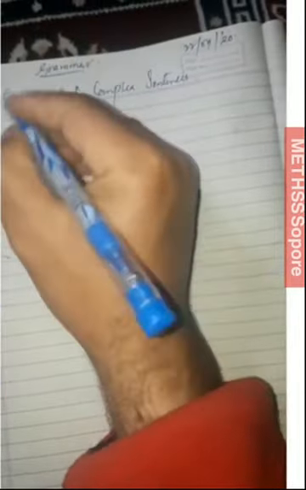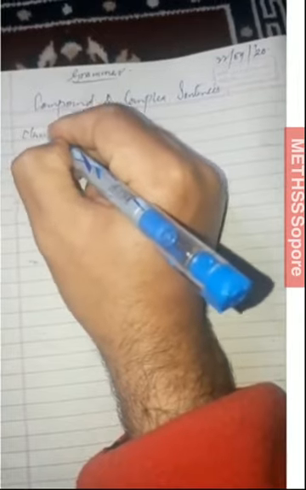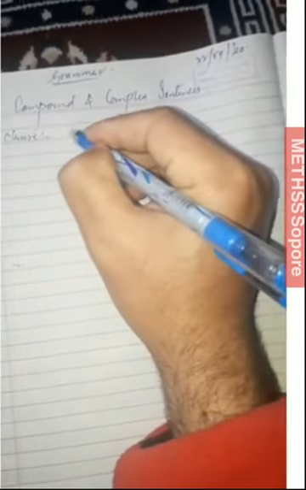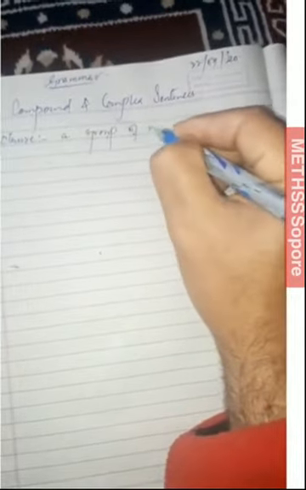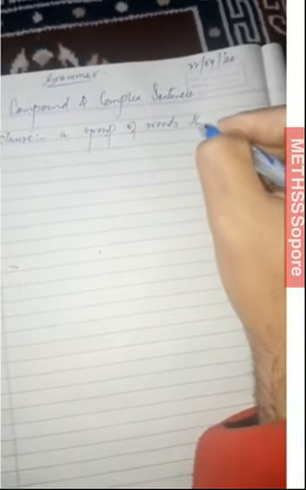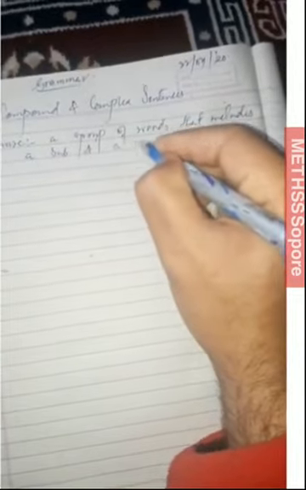Before discussing compound and complex sentences, let me discuss what a clause is. A clause is a group of words that includes a subject and a verb.